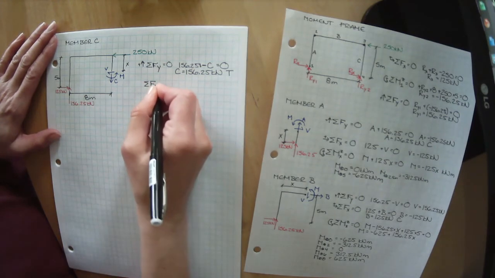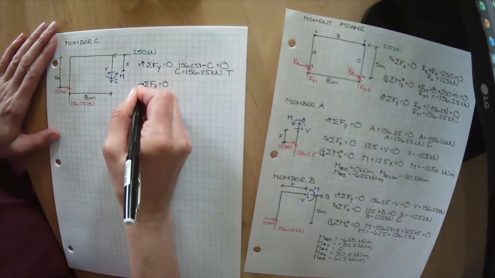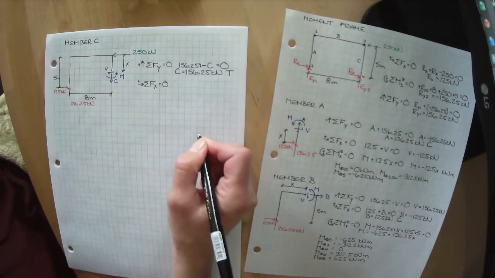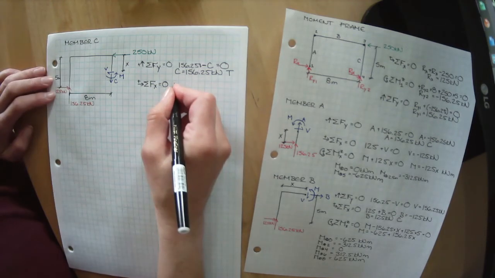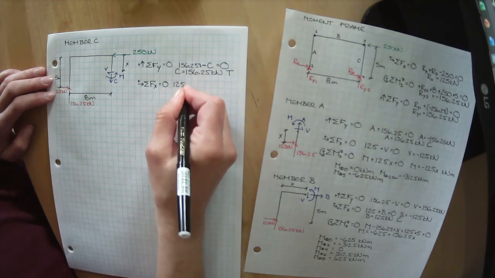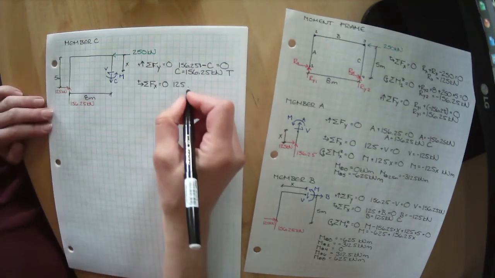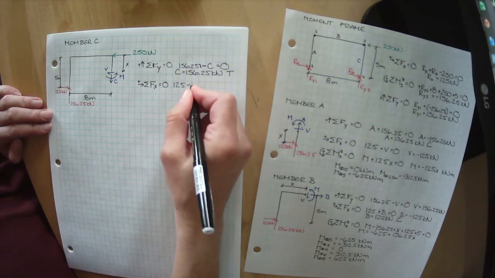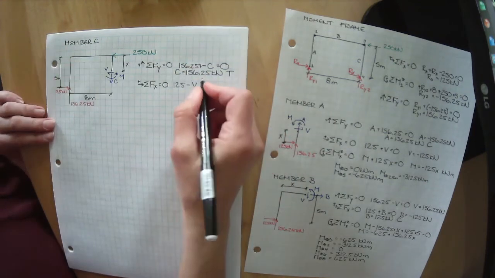Let's sum our forces in the x direction, with everything going in that direction being positive. We've got 125 kilonewtons going in that direction, so it's positive, minus V going in that direction.